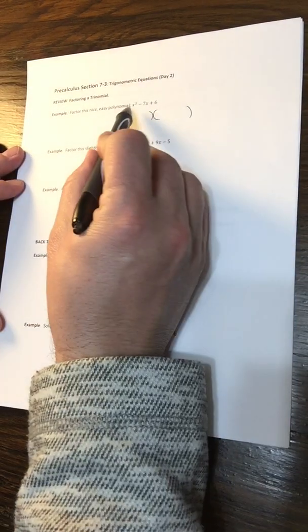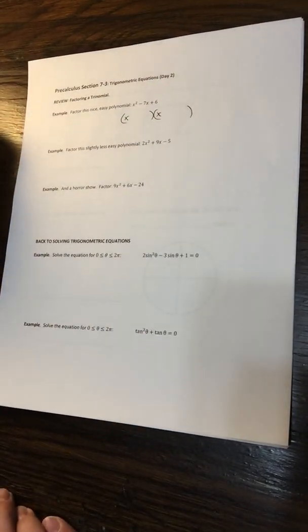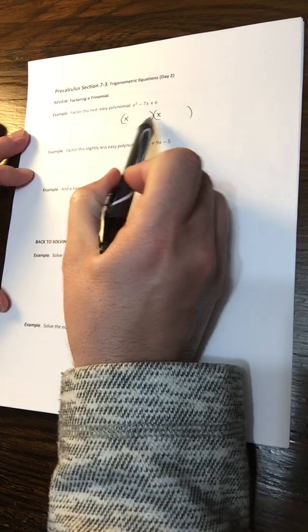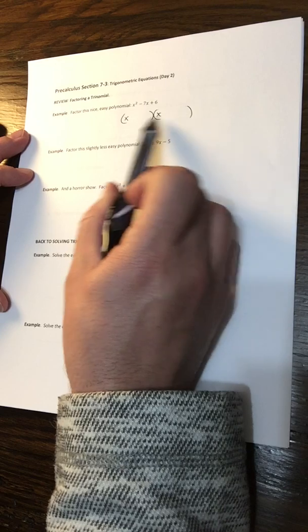Okay, if I'm going to have an x squared here, it had to come from these two things multiplying to get me x squared, and those have to be x times x. And if I'm going to have a 6 here, it's got to be two things that multiply to give me a 6. Now that can be a 2 and a 3, or it can be a 6 and a 1.